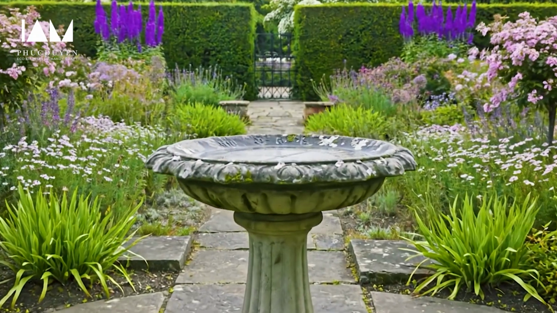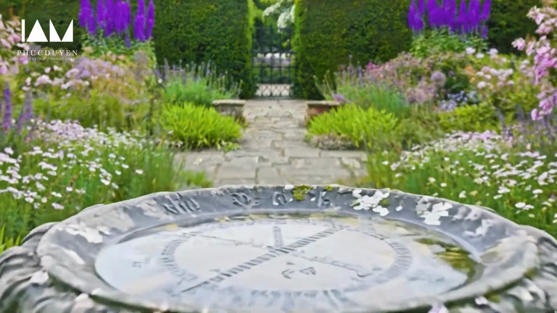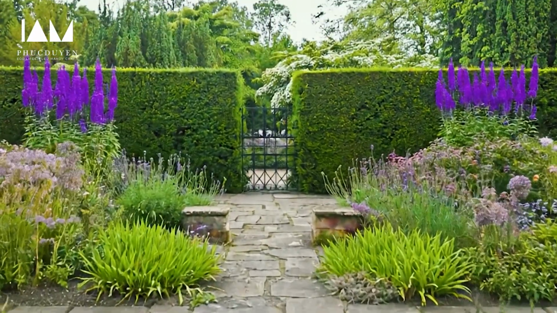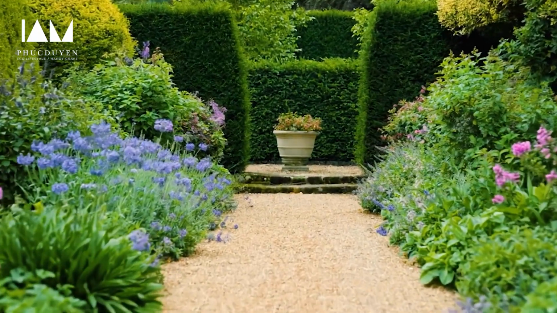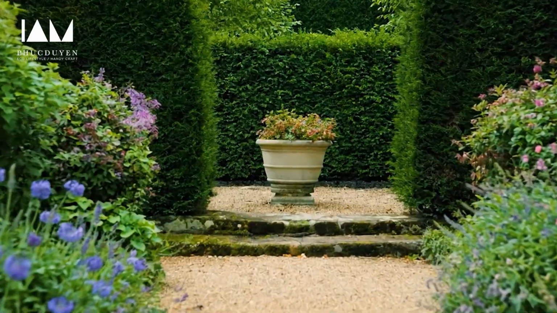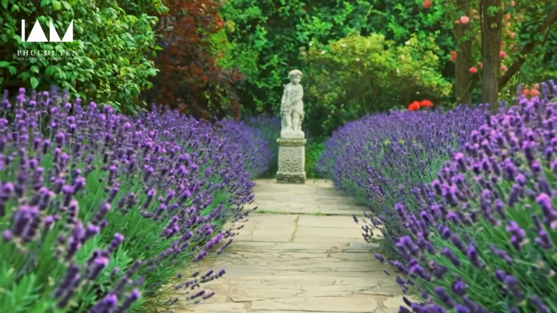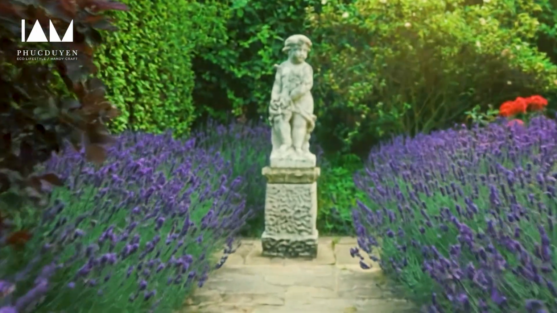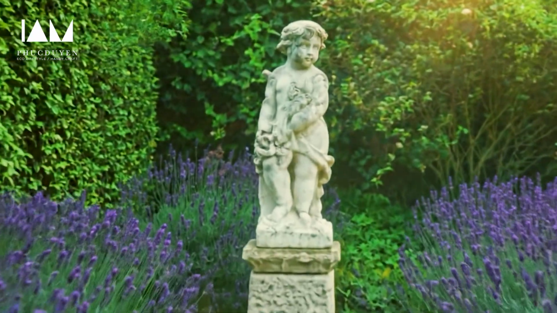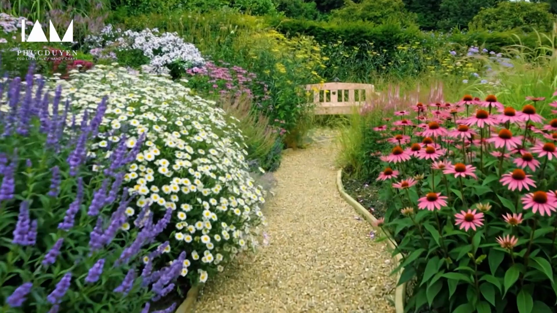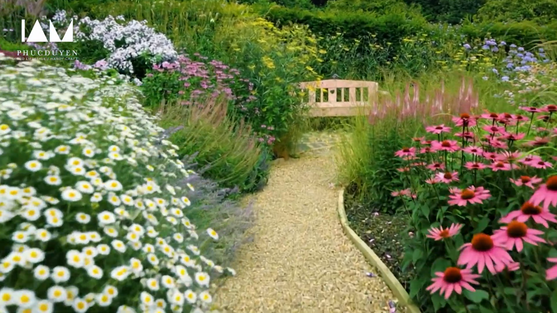The fifth principle involves the creation of focal points within the landscape. In a spacious garden, there are usually certain features that draw the eye, such as an ancient tree, a sculpture, a stone bench, a pond, or a flowering arbor.